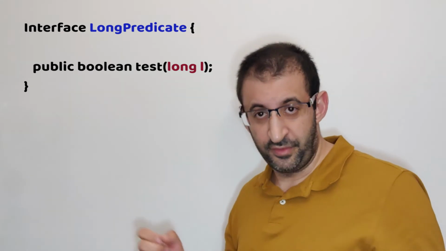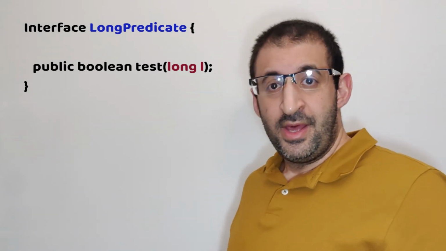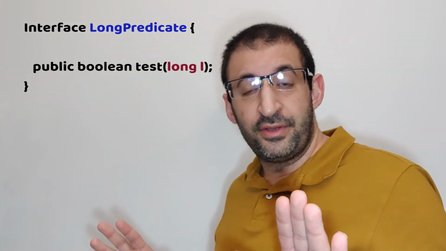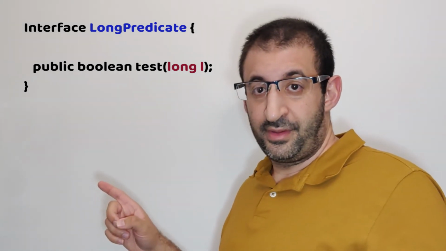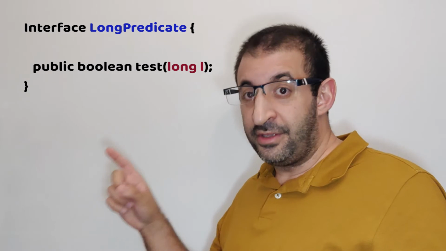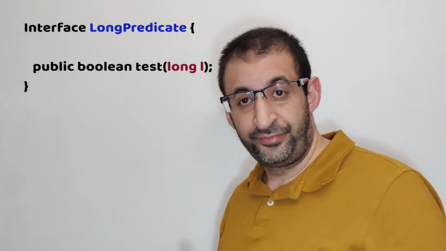For example, if you want to check with long primitive type, here you will use LongPredicate. There is no input type parameter such as IntPredicate, and in the test method the argument is long primitive type.